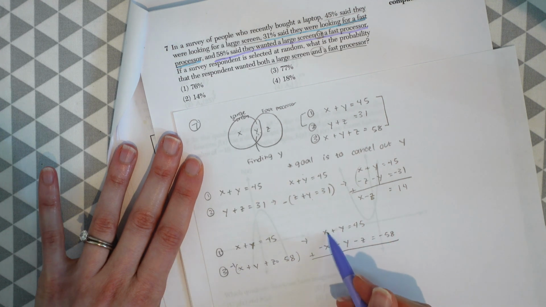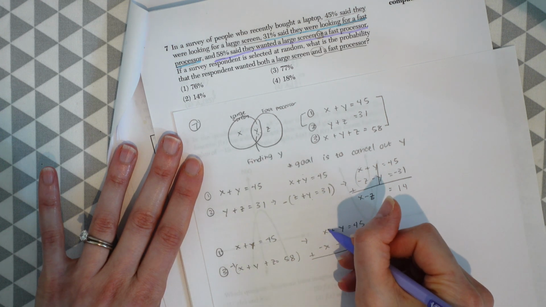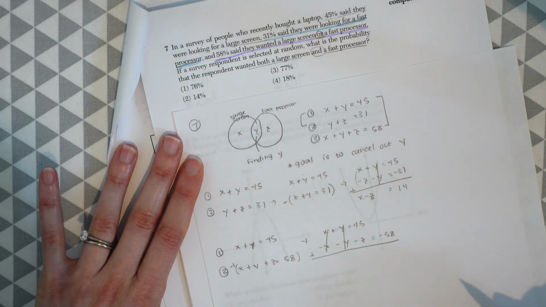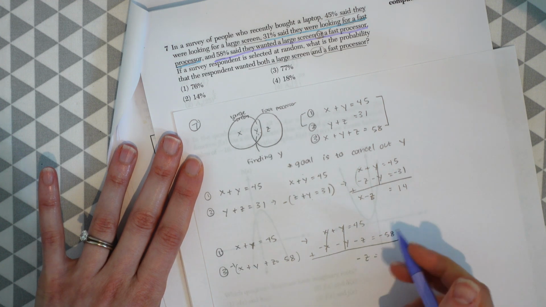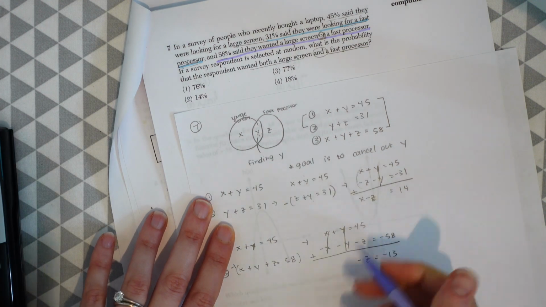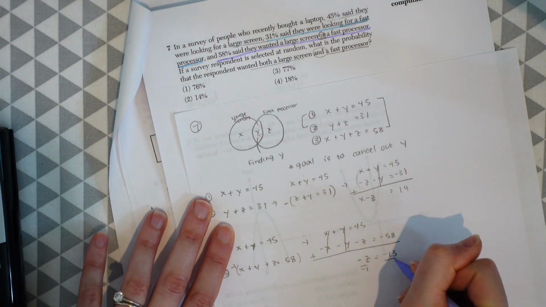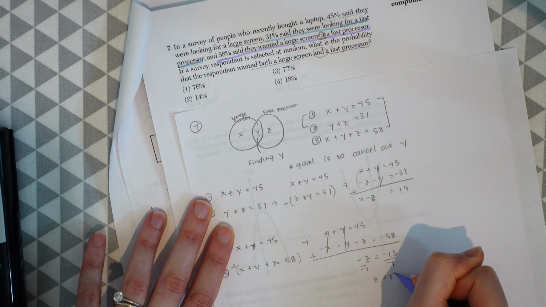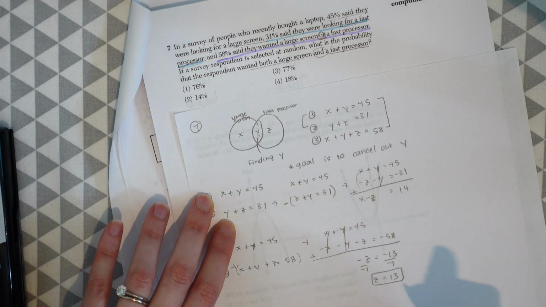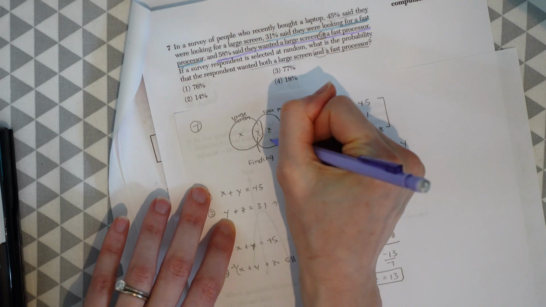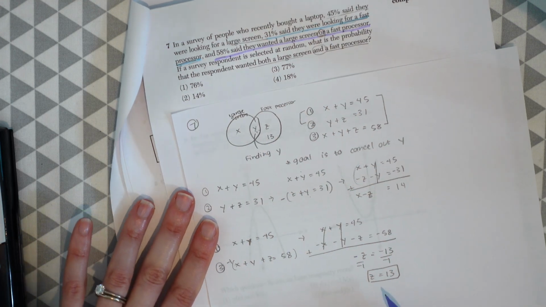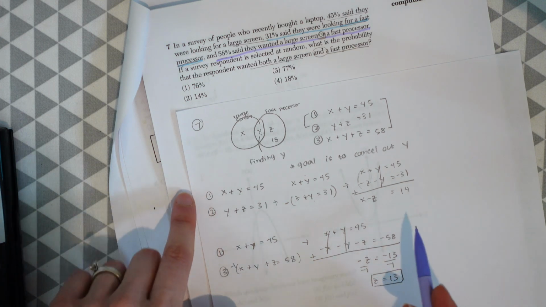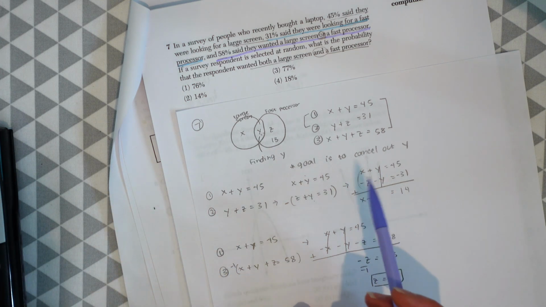So notice now we actually cancel out 2 variables. The x's cancel out, the y's cancel out, and we're left with -z is equal to -13. And then we could divide out this -1 and we'll just get z is equal to 13. So now we have one of our variables, z equals 13, but we're still looking for y. So we're going to take this number 13 and plug it back into one of our original equations to find y.